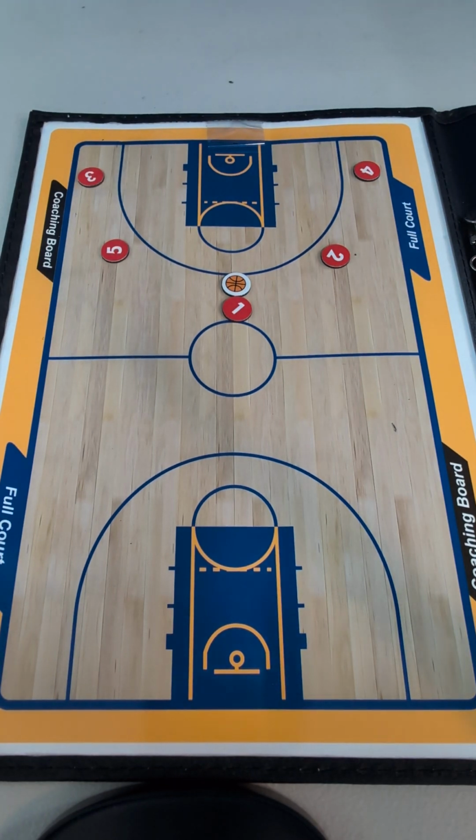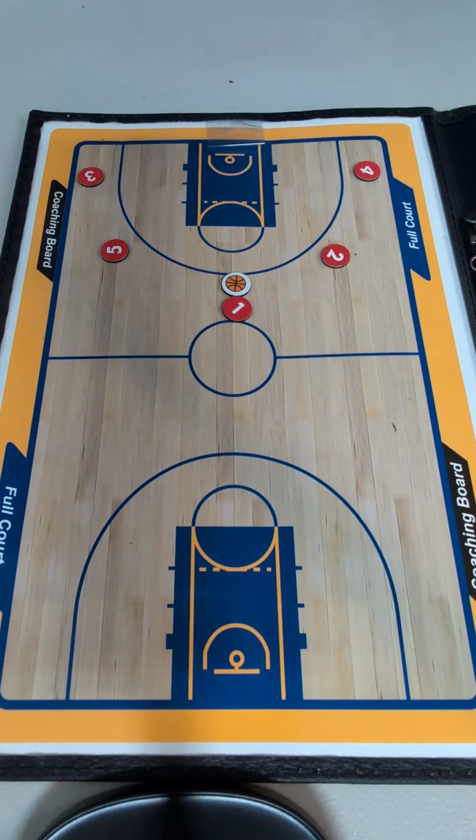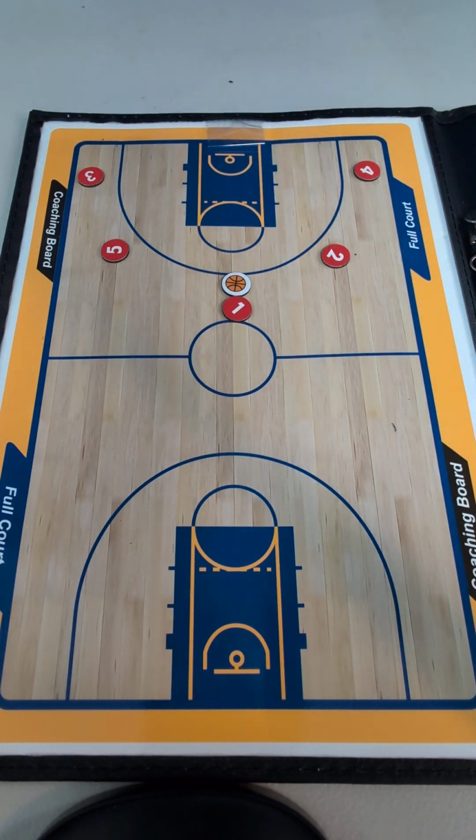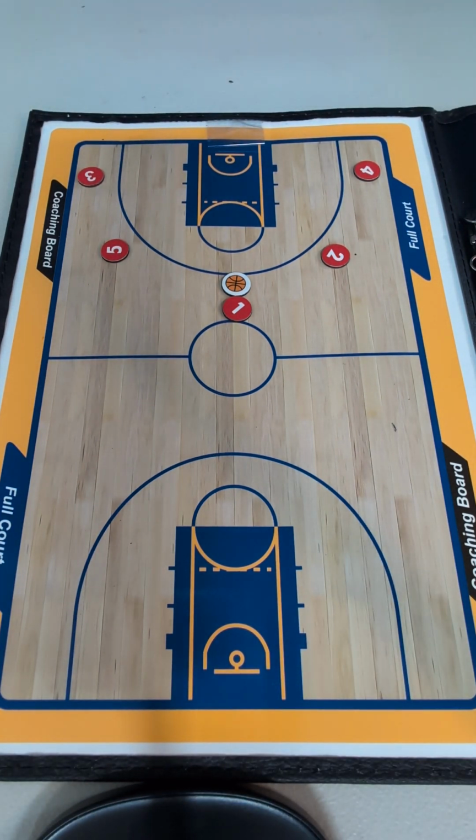So in this lesson, we want to talk about what we want to do in our 5-out offense. As I've talked about throughout the season, the goal is to constantly be moving. When you pass that ball, you should either be cutting to the basket, or setting a screen to the person you're passing it to, or setting an away screen to a teammate, which gives them an opportunity to score. The concept of our offense is not to score for yourself, but to help your teammates score.